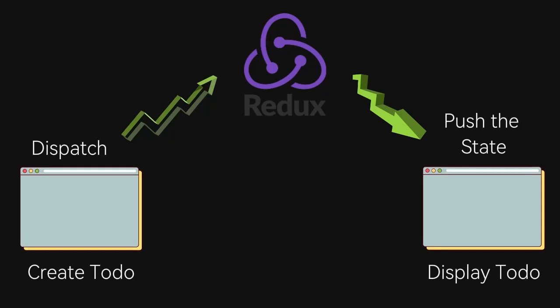As part of this, it won't even refresh the screen since we are creating a to-do and pushing it to the store, and the store is available to all the children of this particular application, so we don't need to refresh to display this to-dos list on the to-do viewer page. Okay, now let's look at how we can write the code for this.